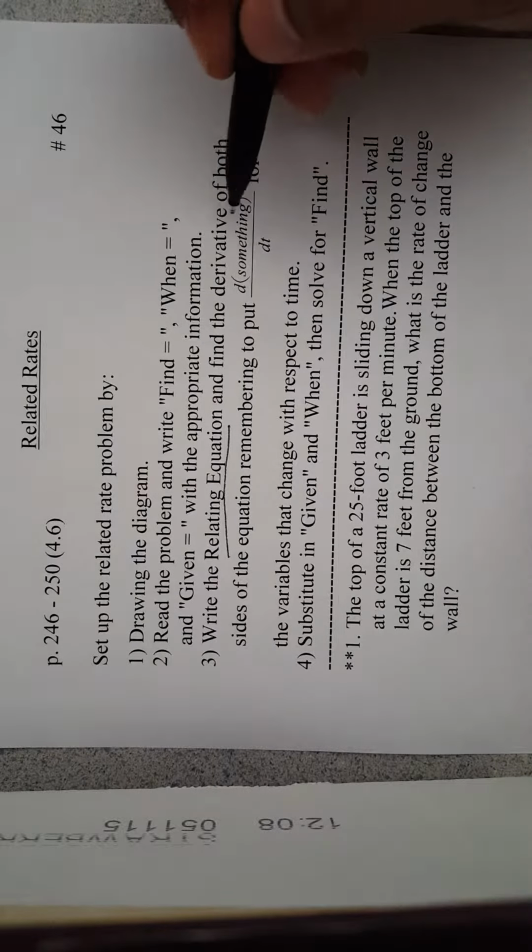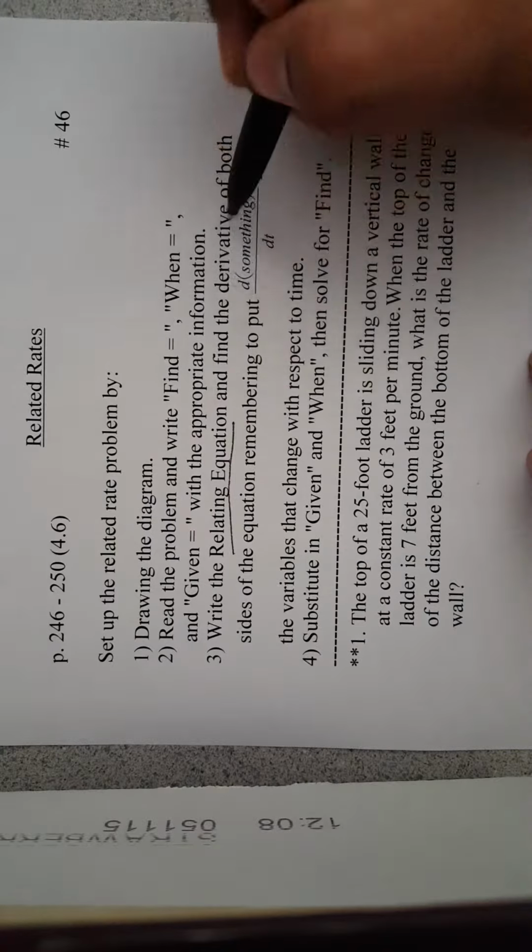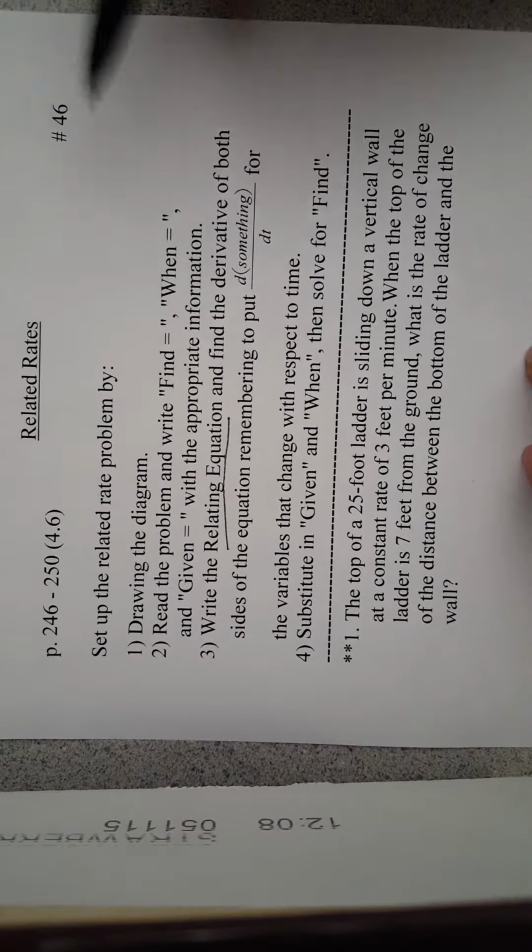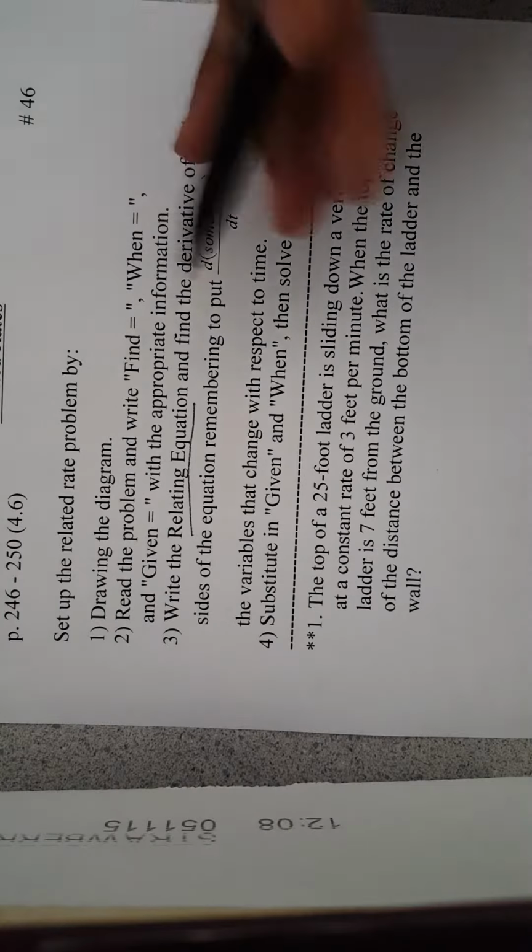From there, you're going to find the derivative of the relating equation, and then you're going to substitute the given, when, and solve for the find. And this will start making some sense because I'll go over every step with this problem, okay? So it says here, the top of the ladder is sliding down a vertical wall at a constant rate of 3 feet per minute. When the top of the ladder is 7 feet from the ground, what is the rate of change of the distance between the bottom of the ladder and the wall?